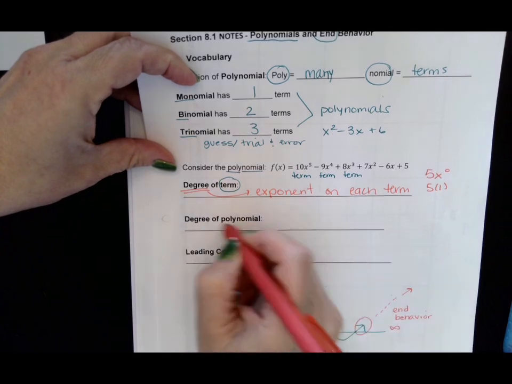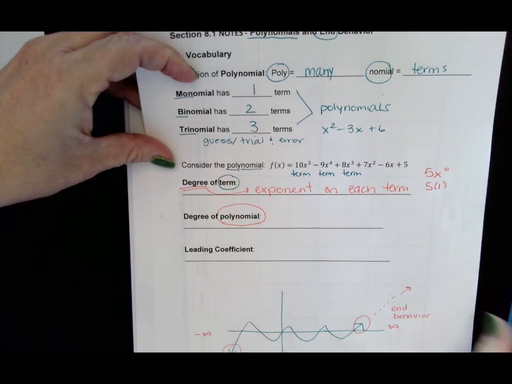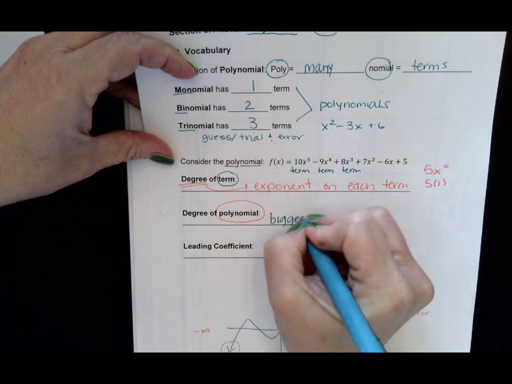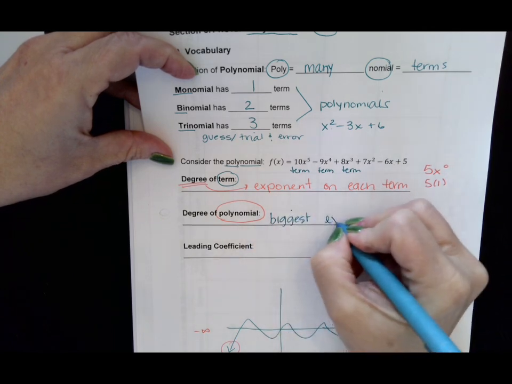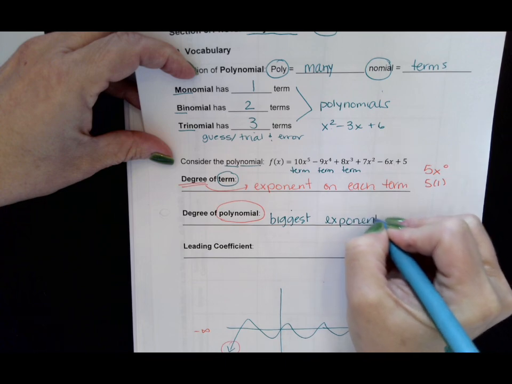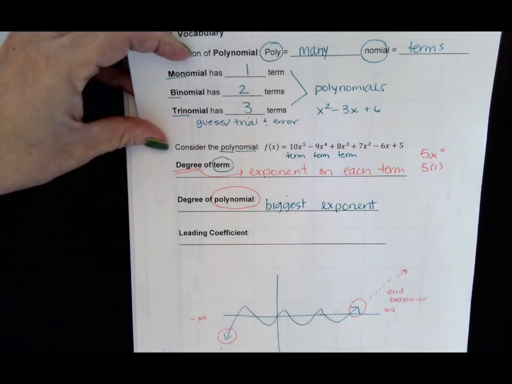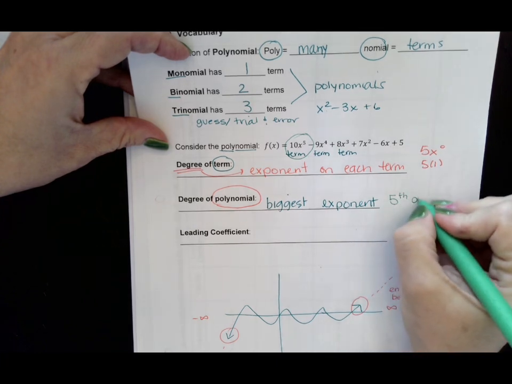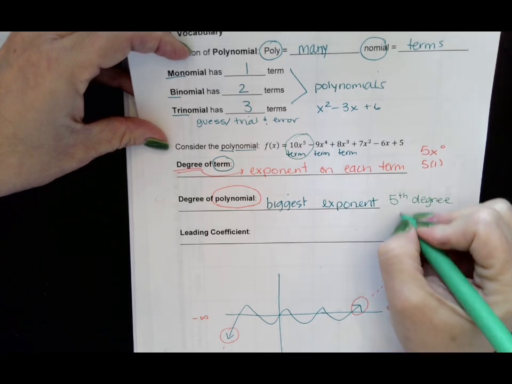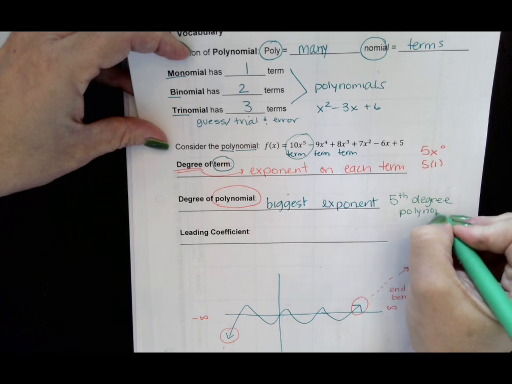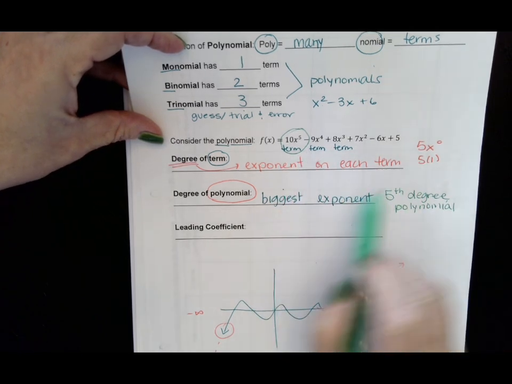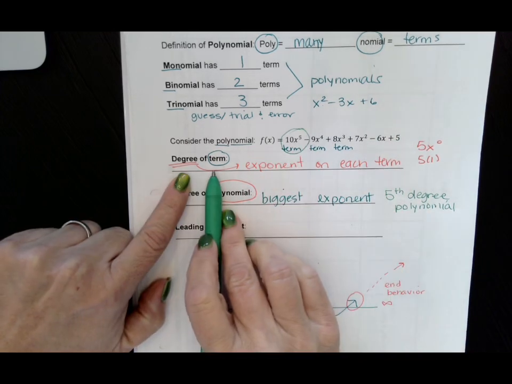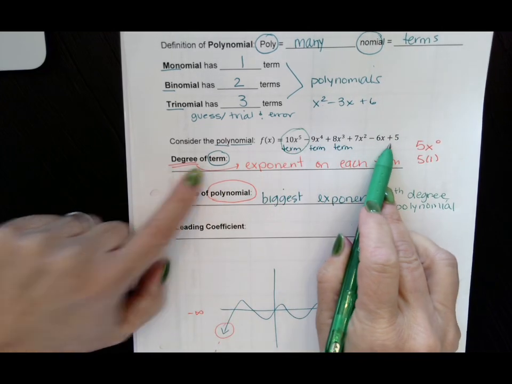So the degree of the polynomial, this is a little bit different. The degree on the polynomial is always the biggest exponent. So on this one, my biggest exponent is this guy right here. So this is going to be a 5th degree polynomial. Now we have all these other ones, but the degree of the polynomial means the degree of the whole thing versus the degree of the term, and the term is each individual one.